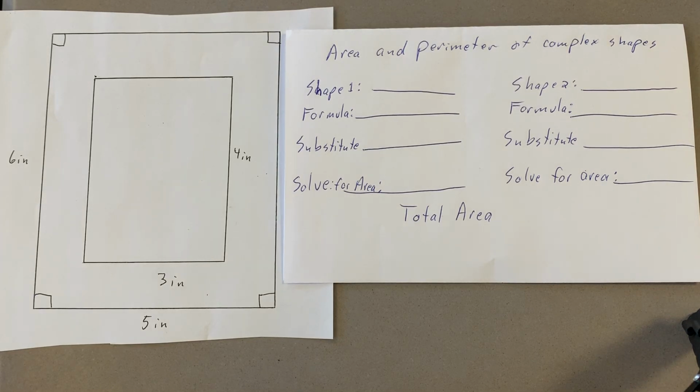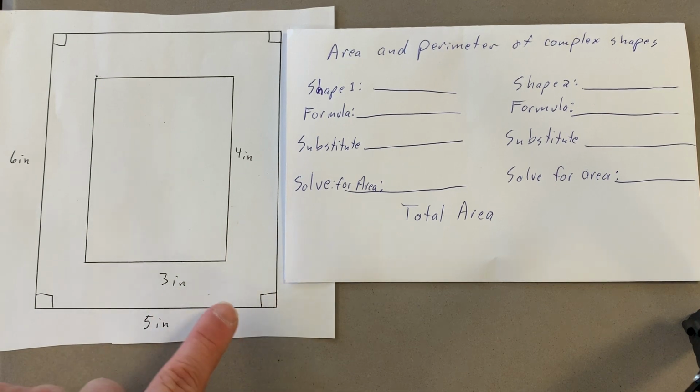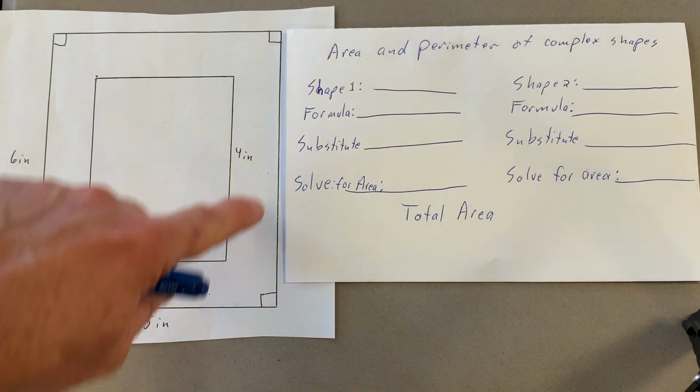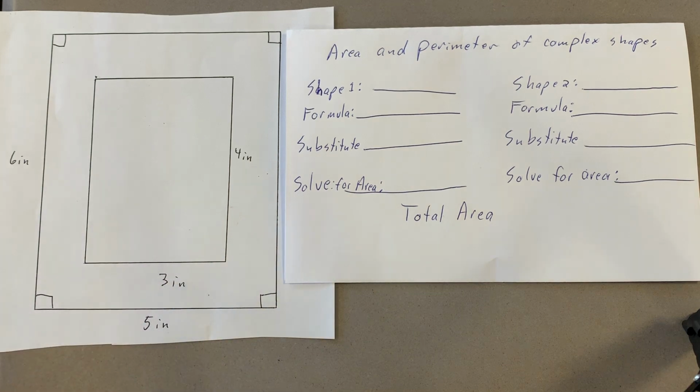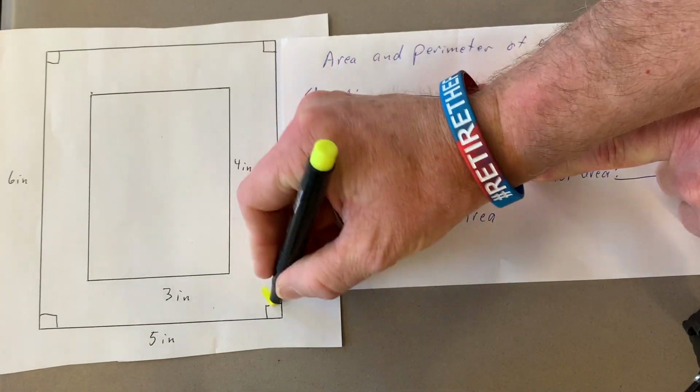We're doing more area and perimeter of complex shapes. So in this particular circumstance, we're going to do one that looks like a photograph, a picture frame, or the matting around a photograph, either way. I want to know the area of this.